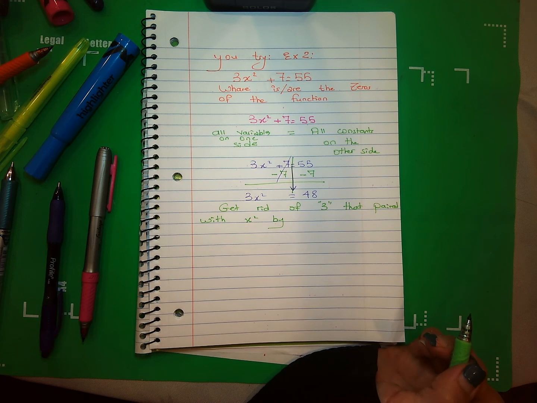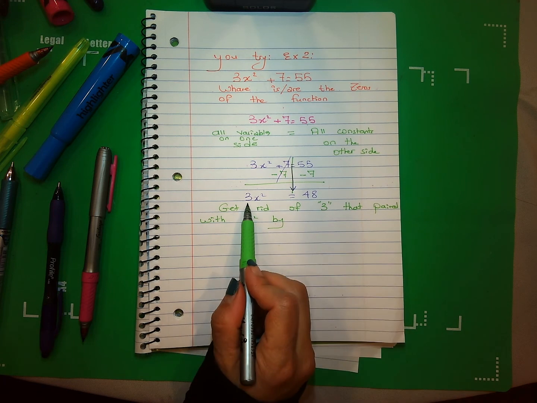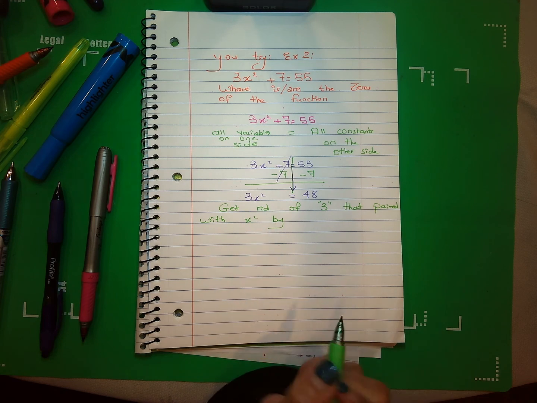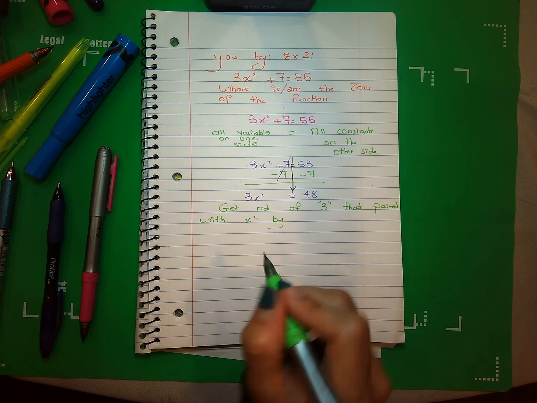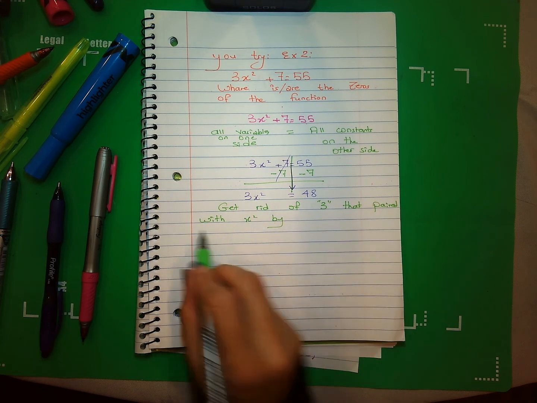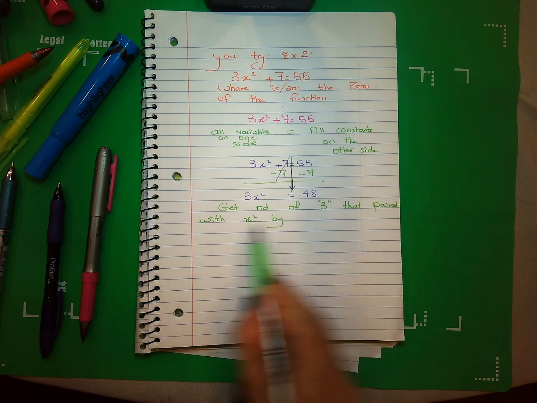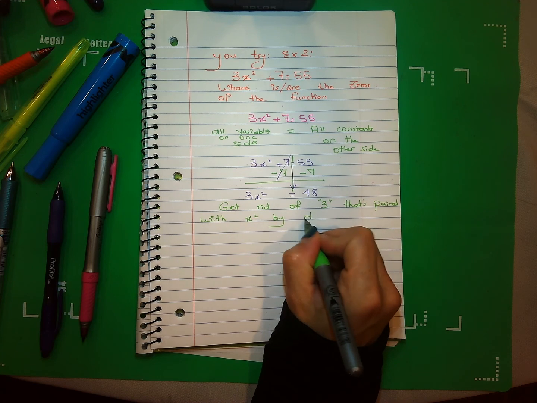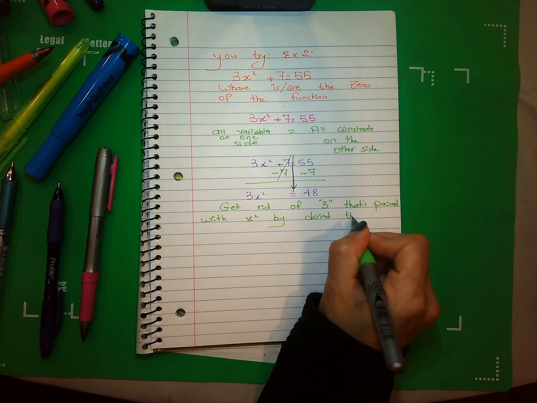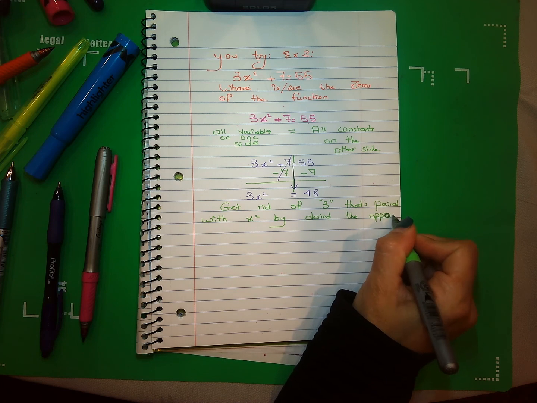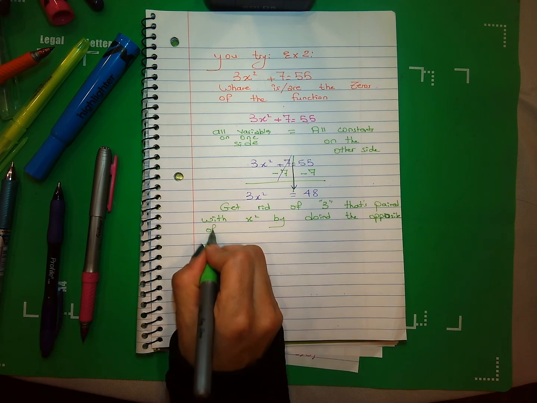And what's the mathematical operation between 3 and x squared? They are multiplied. So in order for me to get rid of it, I need to divide. I'm sorry, the 3 in 3x squared. So get rid of the 3 that's paired with x squared by doing the opposite of multiplication.